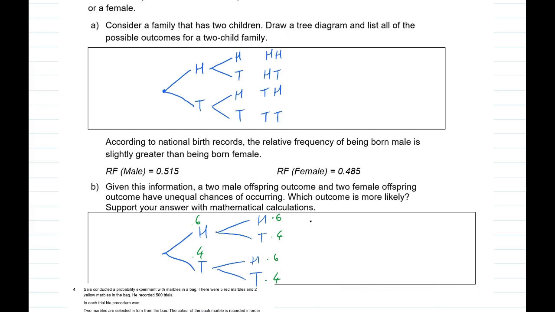So that's 0.6 from my heads times 0.6 from my second heads, and that equals 0.36. Okay, 0.6 times 0.6 equals 0.36. Heads 0.6 times heads 0.6 equals 0.36. Heads 0.6 times tails 0.4, 0.6 times 0.4 equals 0.24.